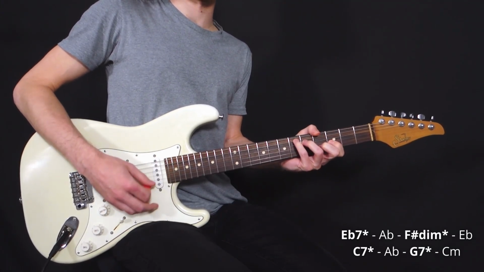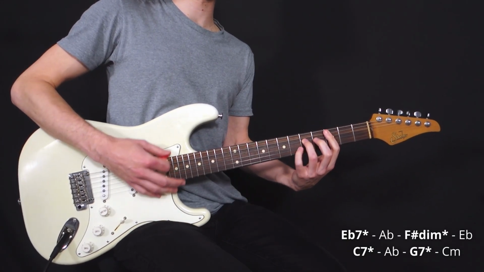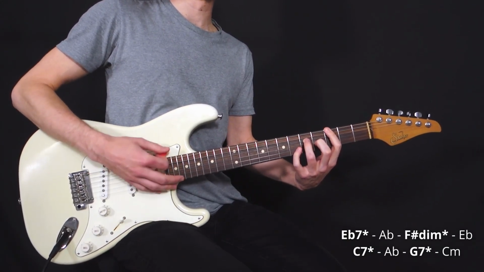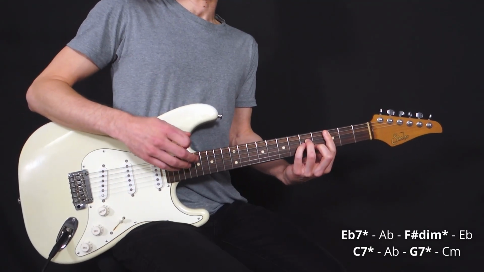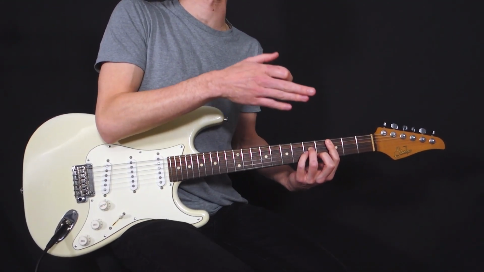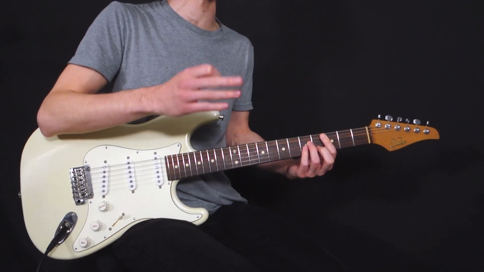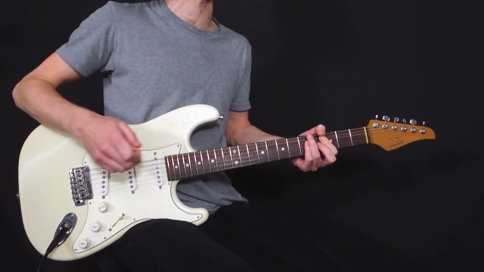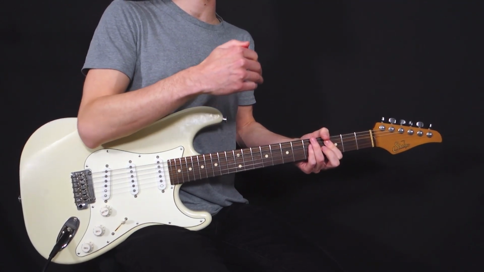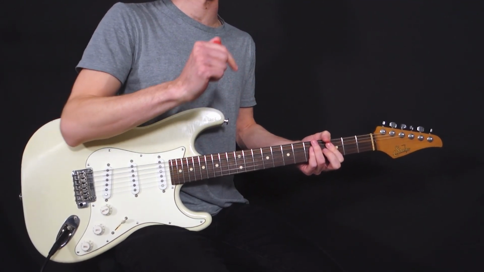Outside, inside. Outside, inside. Outside, inside. So technically, each time they play a chord in the key, it's followed by a chord outside the key that's going to add many, many colors to the melody. So it's always secondary dominant chords, which I'm going to talk about in a minute.